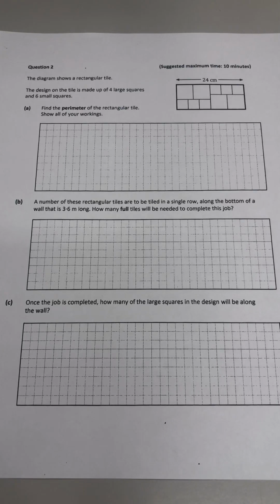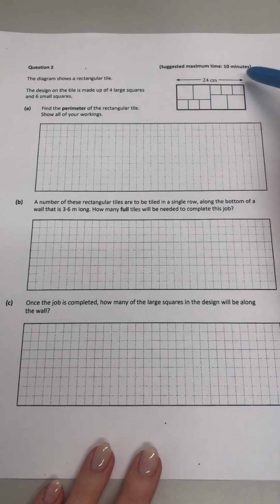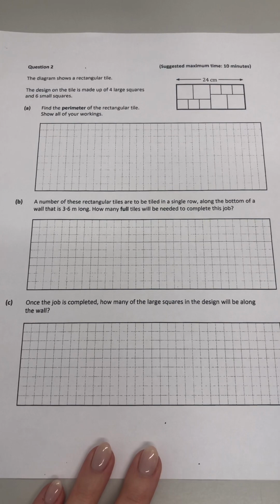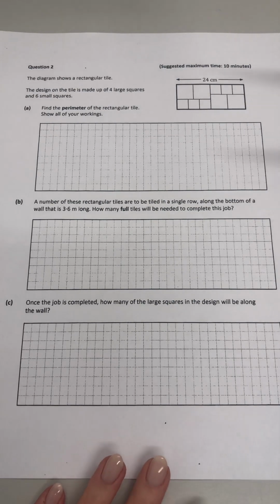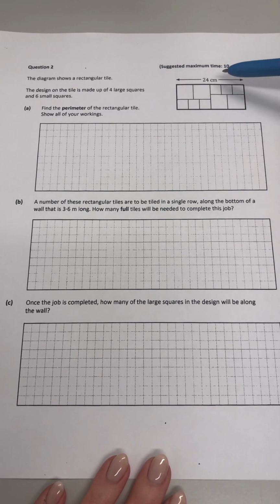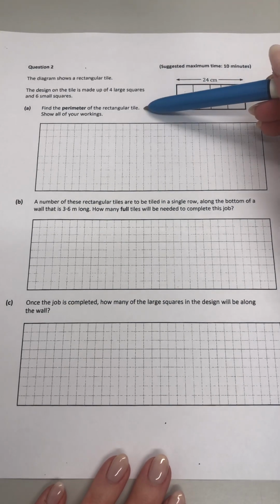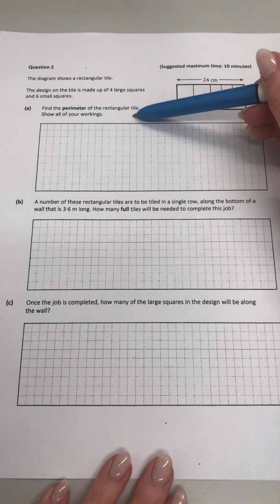This algebra question, again, we are looking at something that has area and volume with unknowns in it. So let's have a look here. We've got the diagram shows a rectangular tile, similar to what you'd put up on your bathroom or your kitchen. The design on the tile is made up of 4 large squares and 6 small squares. Find the perimeter of the rectangular tile and show all of your workings.